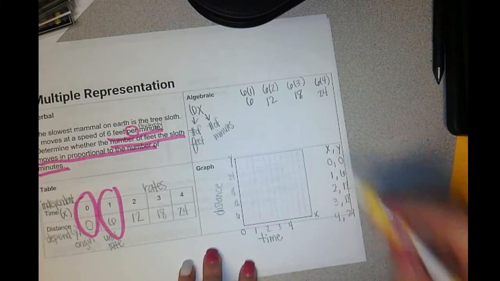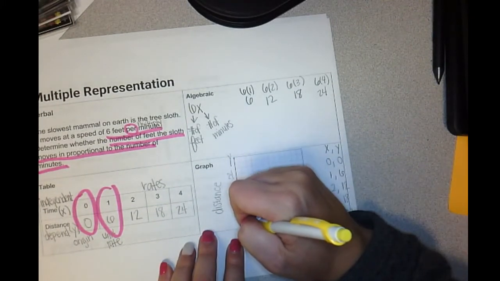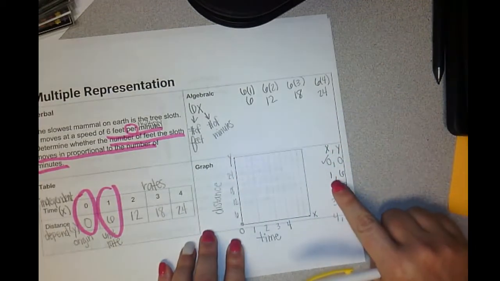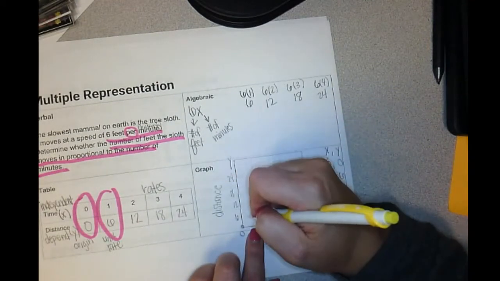Okay, so now I'm going to go through. You find your x's first and then your y's. So I'm going to find 0, 0. I'm going to put a dot. Okay, so I did that one. Next one I'm going to find is 1, 6. So I'm going to go to 1 and then go up to 6 and put a dot.